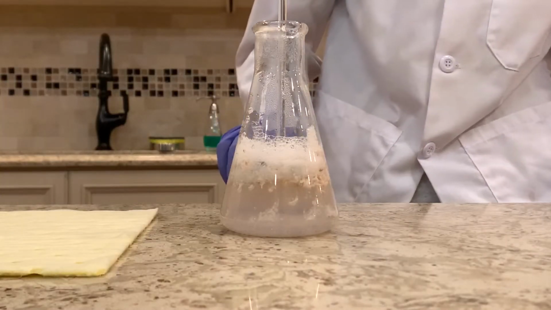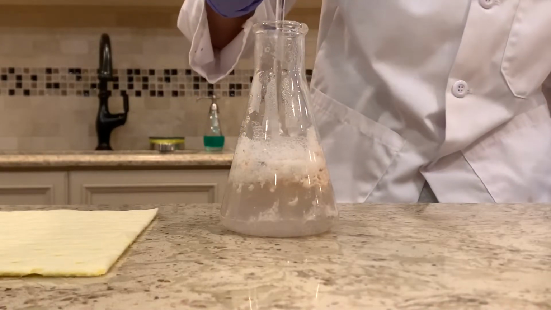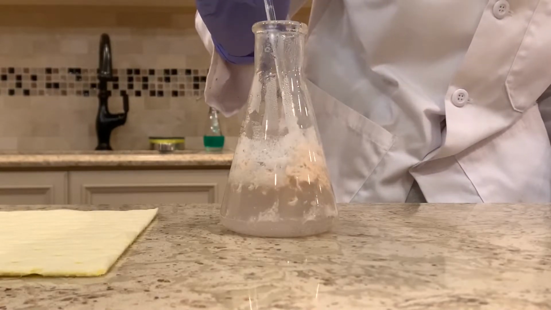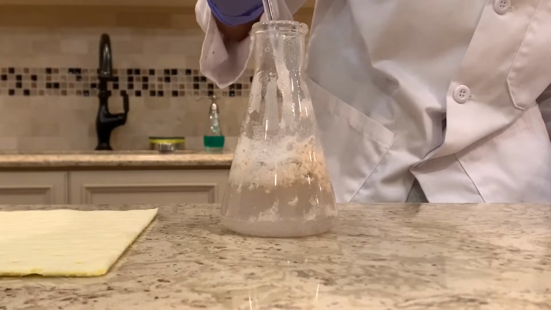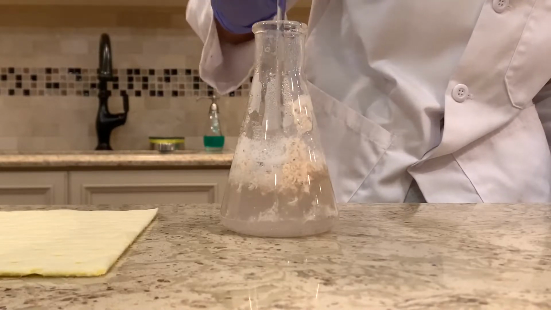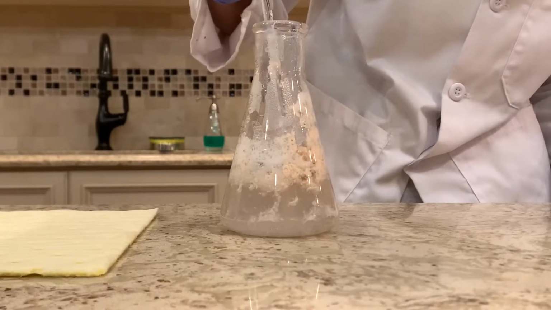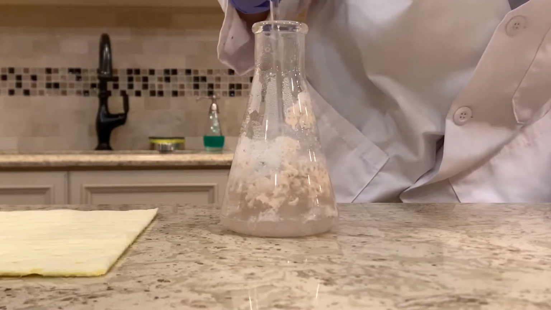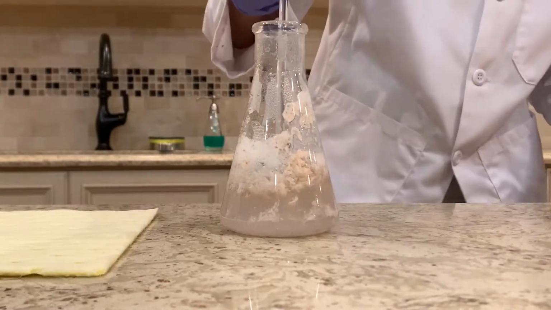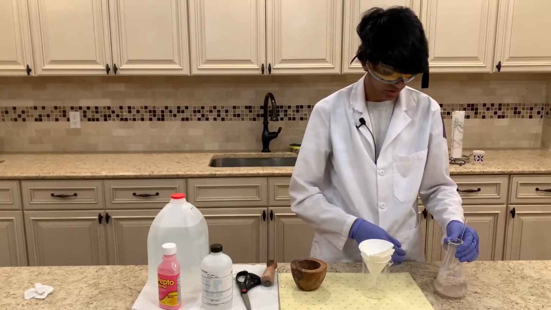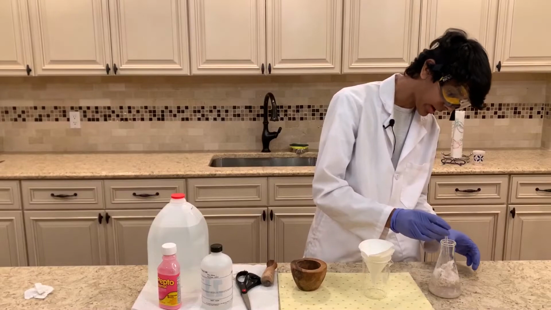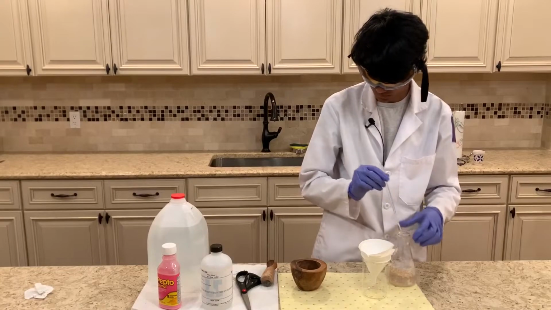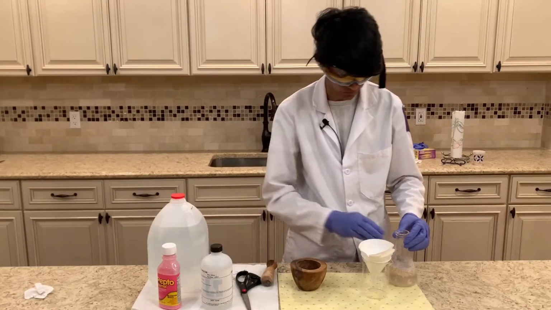So I let the reaction sit on a hot plate for a little bit, and out of nowhere it started producing this cotton candy pink looking solid, and I believe this is the bismuth that has finally separated out. So now I'm going to be filtering this out to separate out the bismuth that has now formed. And I'm going to be running it through some filter paper now.